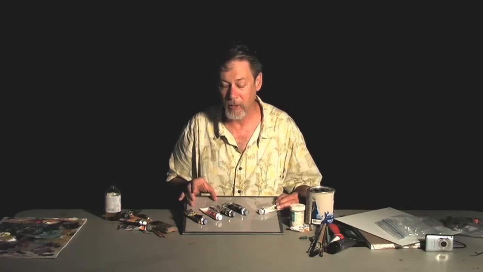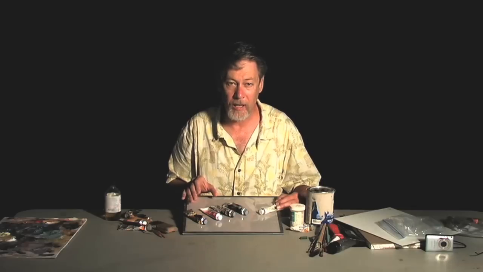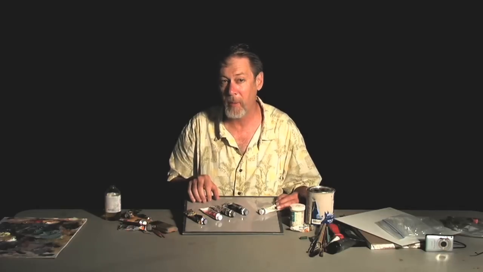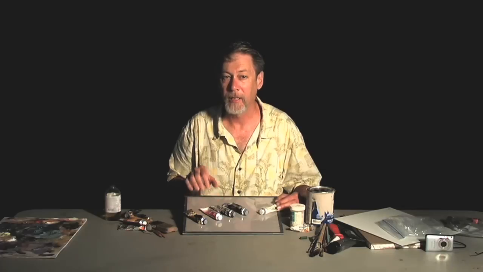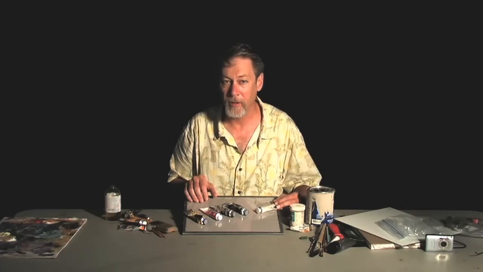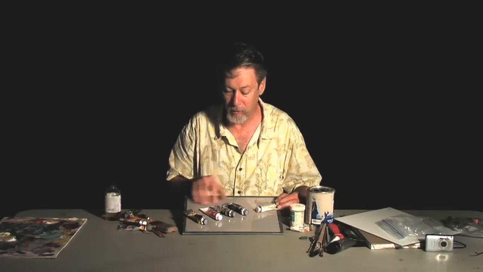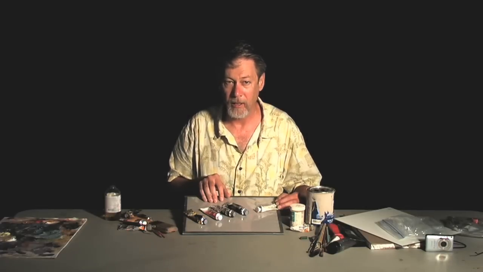A lot of students think that using a limited palette is unprofessional or it's cheating for some reason. Nothing could be further from the truth. Using a limited palette is very professional. It's very smart, and professional artists have been doing it since the beginning of art history. I used this particular limited palette almost exclusively for 25 years.